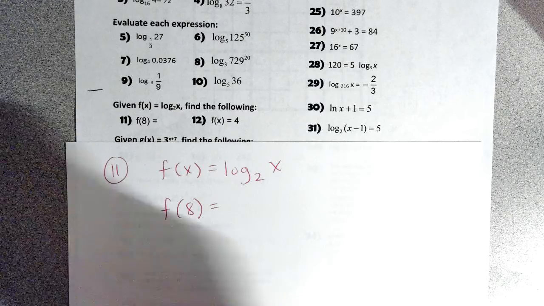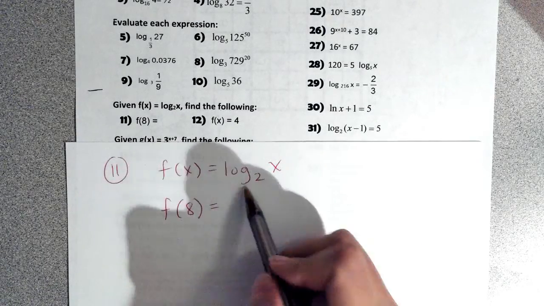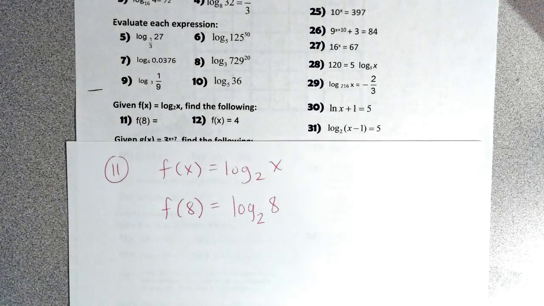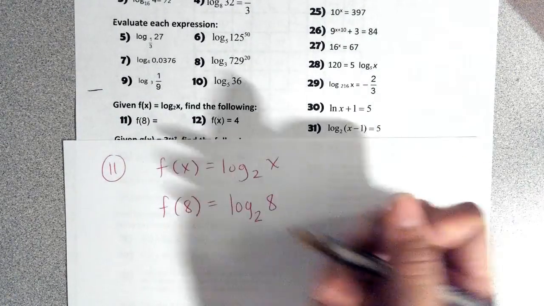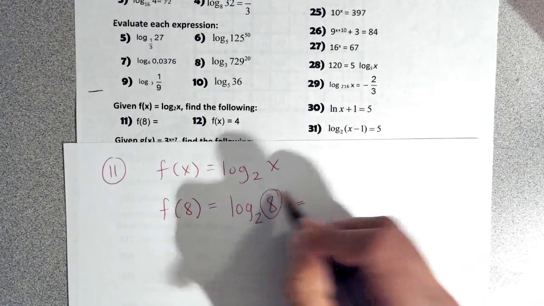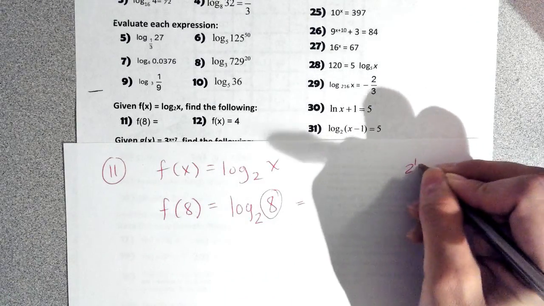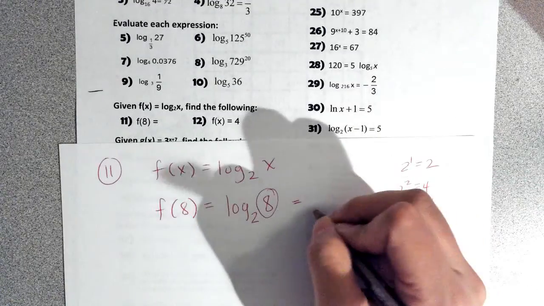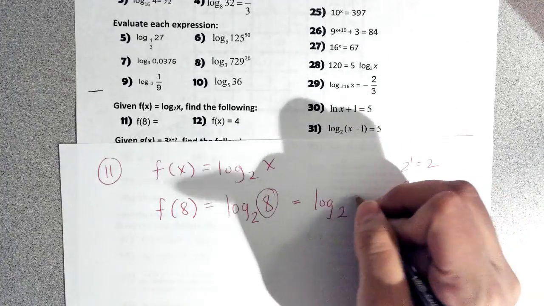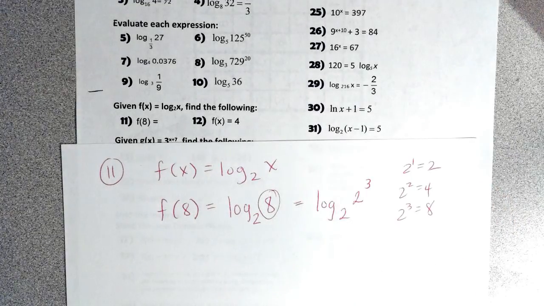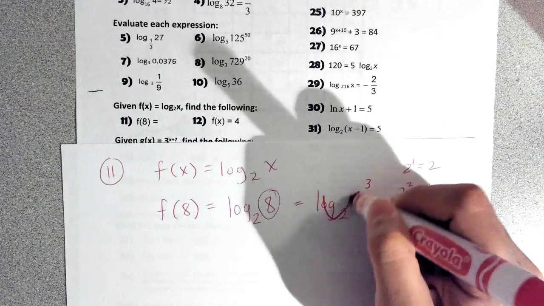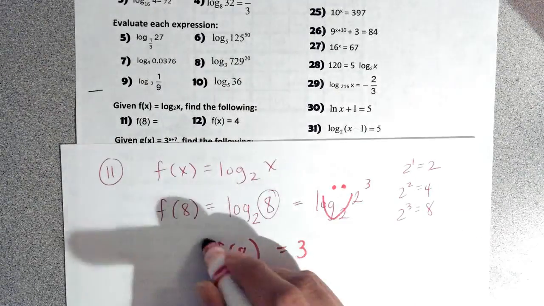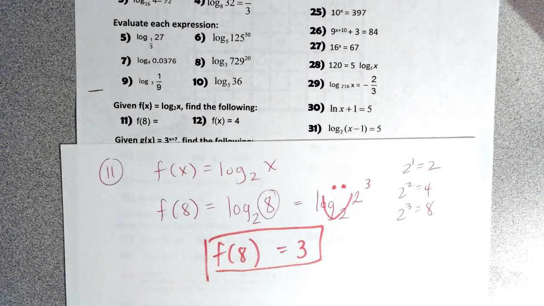Okay, so for f of 8, what they're saying is plug in 8 for x. So right here, I'm going to plug in 8 for x. Now, I could use change of base, but another easier way is I can rewrite the 8, right? 2 to the first power is 2, 2 squared is 4, 2 to the third power is 8. So I can rewrite this as log base 2 of 2 to the third power, just like this. And right here, log property, these guys cancel. So you're just left with 3. So f of 8 equals 3. That's our final answer.